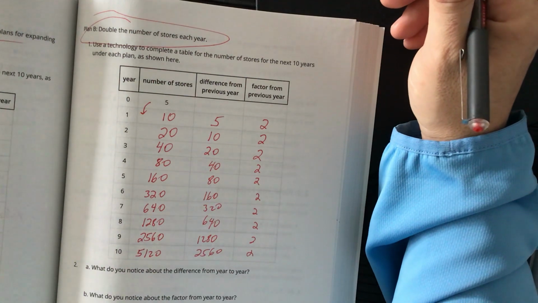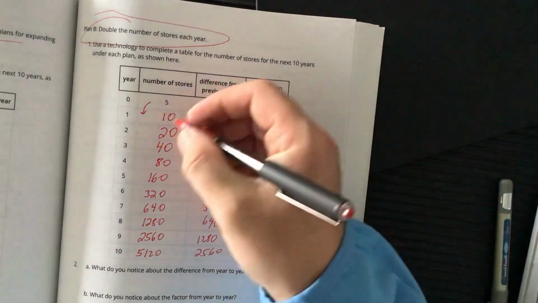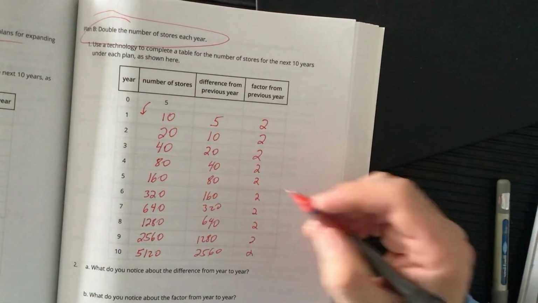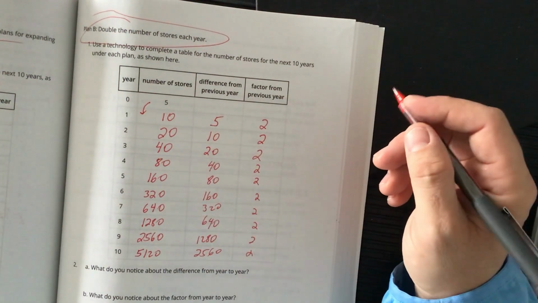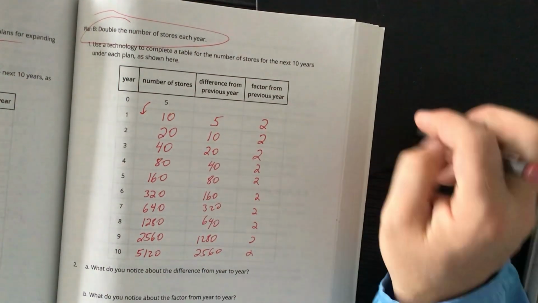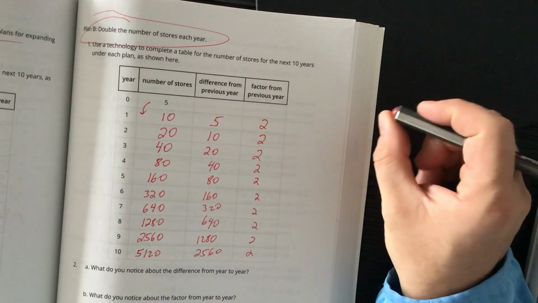Questions where any of those came from? Again, just taking them times 2. Then you're subtracting. They're all doubled. So what do you notice about the difference from year to year?